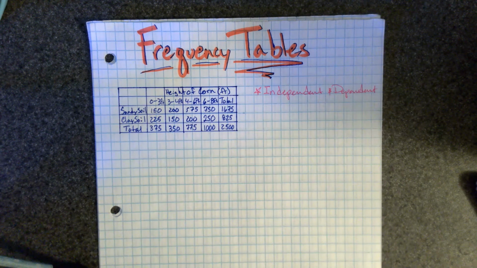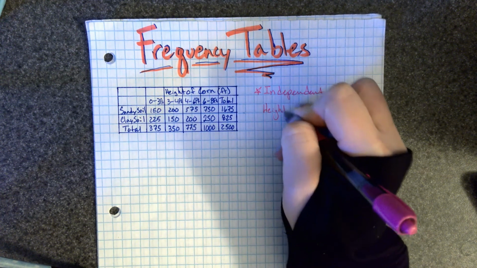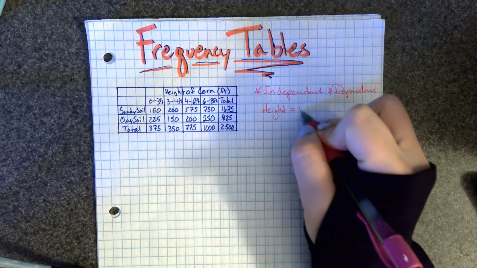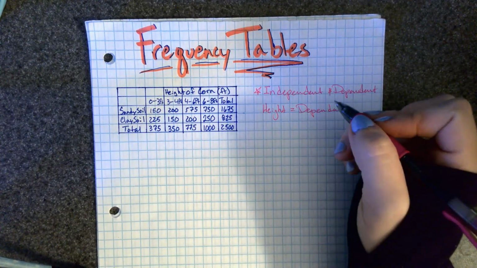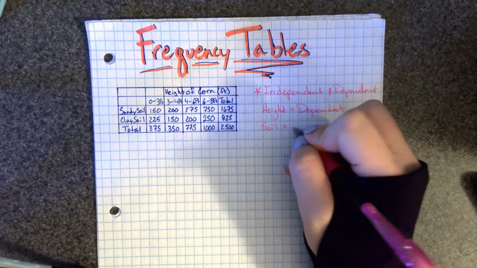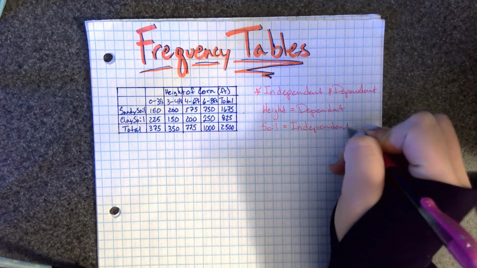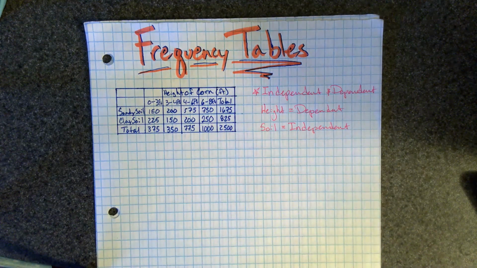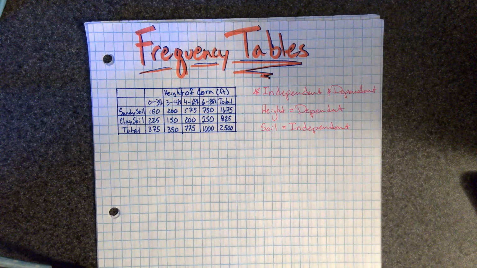So in this case, that makes the height of corn dependent because the height depends on the type of soil it's planted in, and the soil is going to be there regardless if someone plants corn in it. That makes it independent, because it could care less about the corn being planted. Yay, soil.